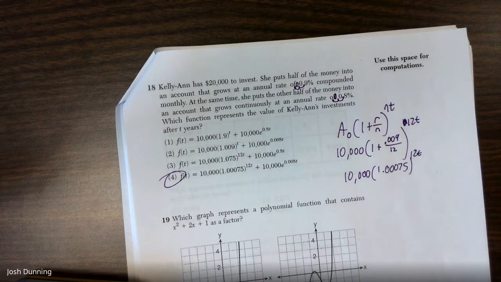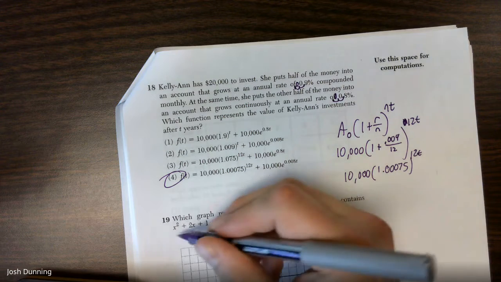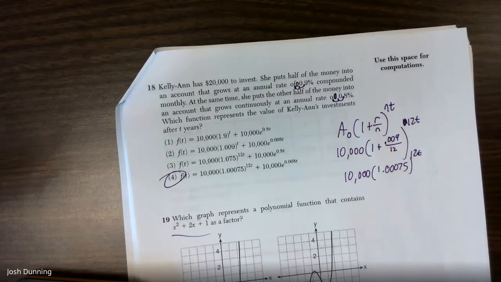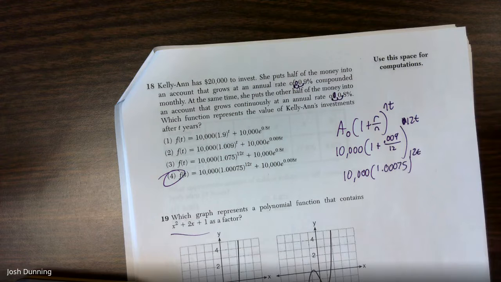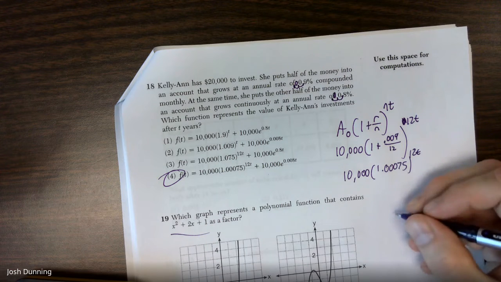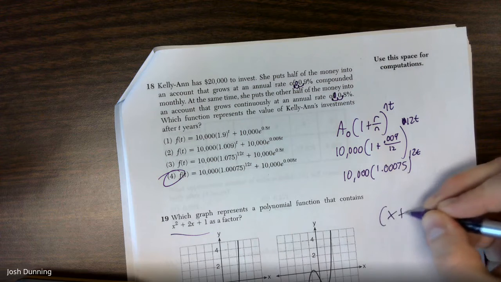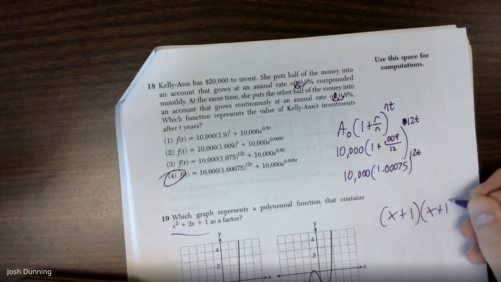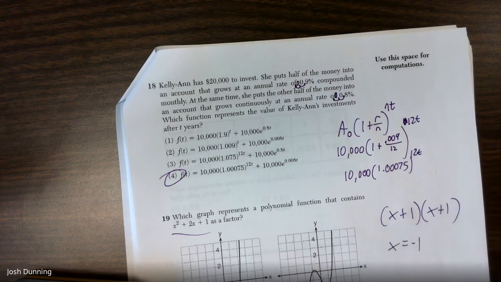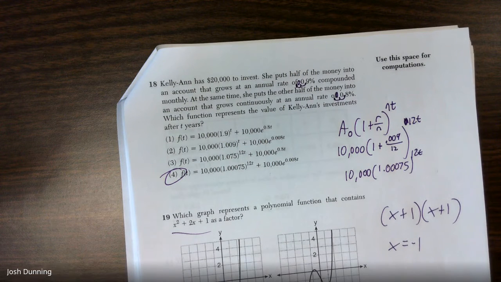Which graph represents a polynomial that contains this as a factor? It doesn't say it's an x squared. It says that this is a factor of some higher power polynomial, higher degree. Now, if this is a factor, we could factor it further, and we get x equals -1 as a repeated root.